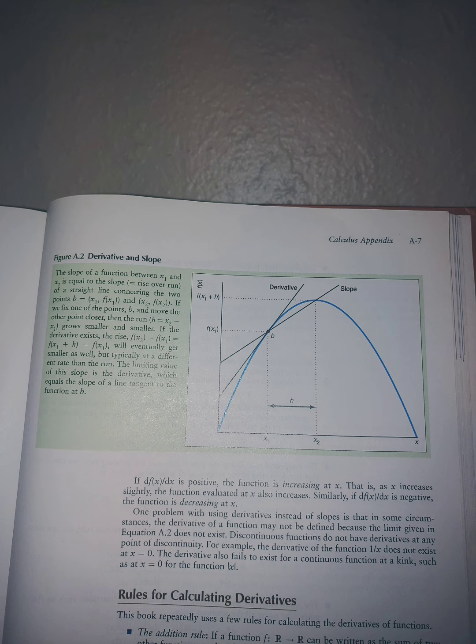One problem with using derivatives instead of slopes is that in some circumstances the derivative of a function may not be defined because the limit given in equation A.2 does not exist. Discontinuous functions do not have derivatives at any point of discontinuity.